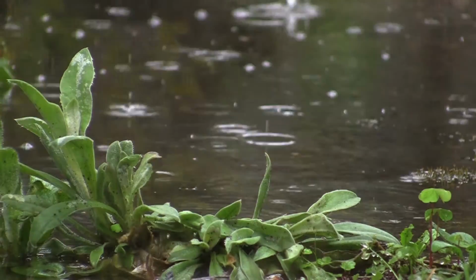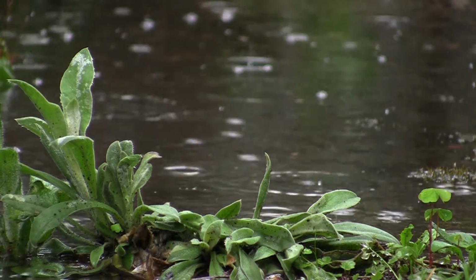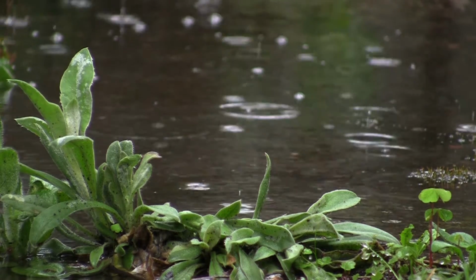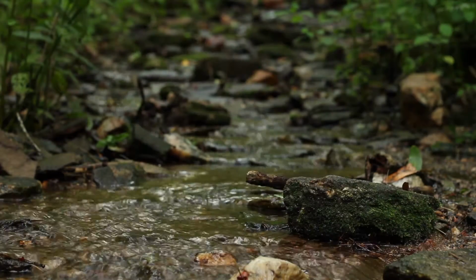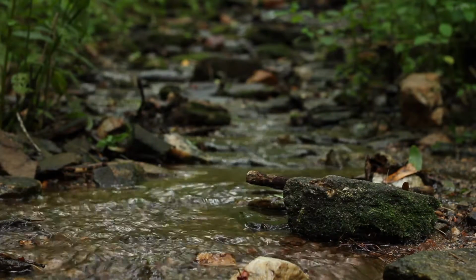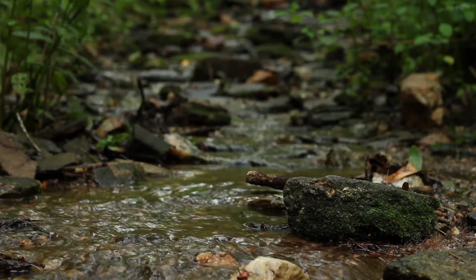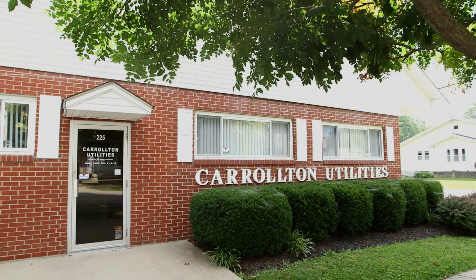All of the recharge, or all the water in the aquifer, originates from precipitation. That's rainfall, snowfall, anything, water falling from the sky, hitting the ground will eventually infiltrate through the soil and add to the aquifer. In the Carrollton area, the river is the discharge point.